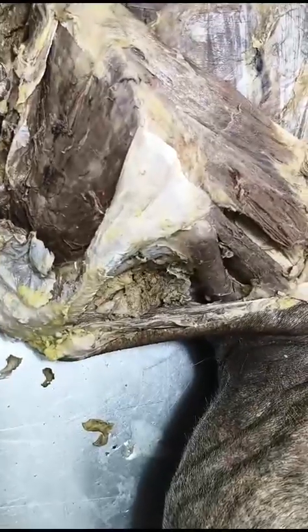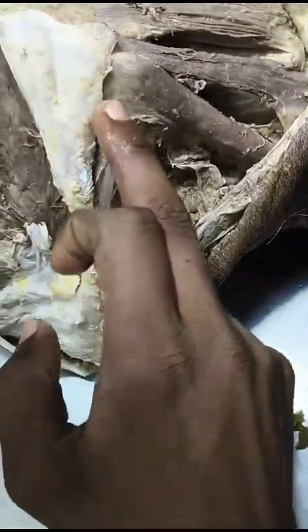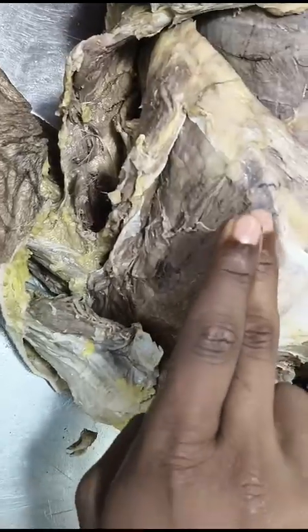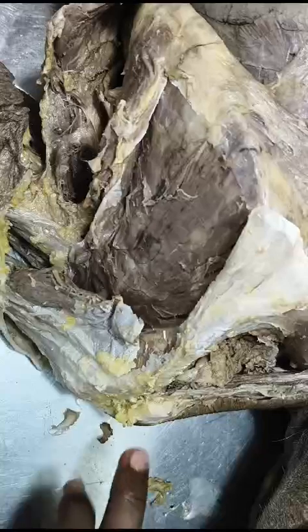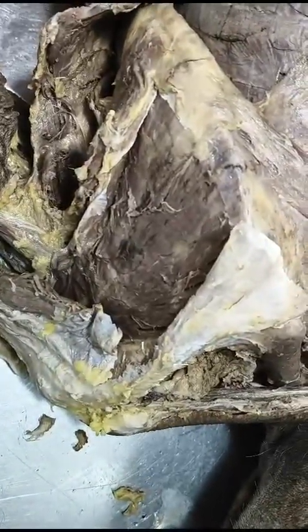The next muscle is supraspinatus. The origin of supraspinatus is at the supraspinous fossa, and it gets inserted into the greater tubercle. The nerve supply is the suprascapular nerve, and its action helps in abduction of arm. The next muscle is infraspinatus. It originates from the infraspinous fossa and gets inserted into the greater tubercle, and it also has the nerve supply from the suprascapular nerve, and it helps in lateral rotation of arm.